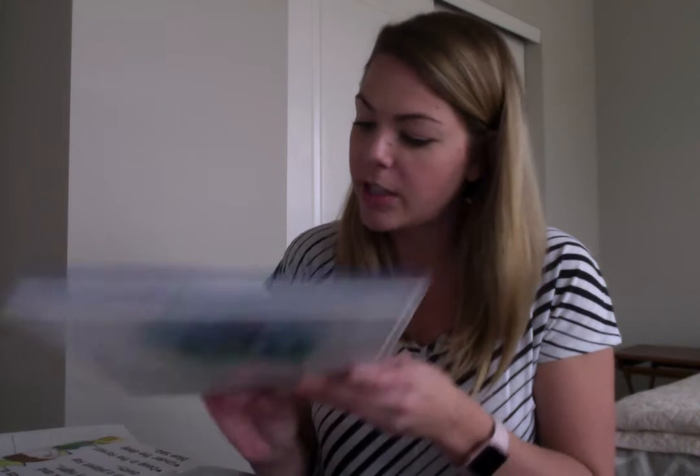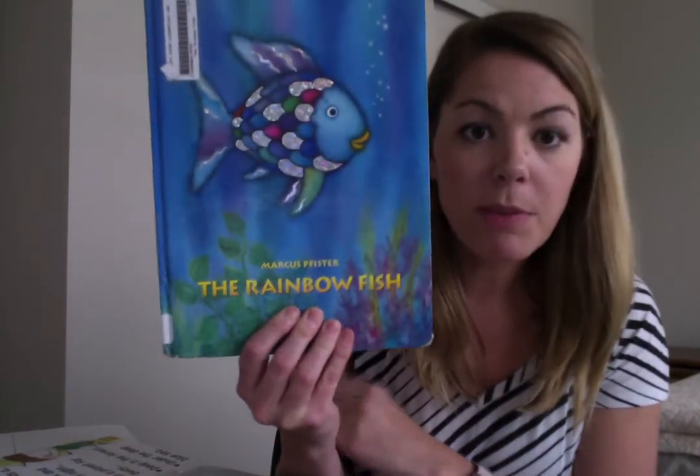I'm going to keep reading because I like the next part too. Not just an ordinary fish, but the most beautiful fish in the entire ocean. Wow, that really grabbed your attention, didn't it? That was a great beginning that the author Marcus Pfister chose for The Rainbow Fish.